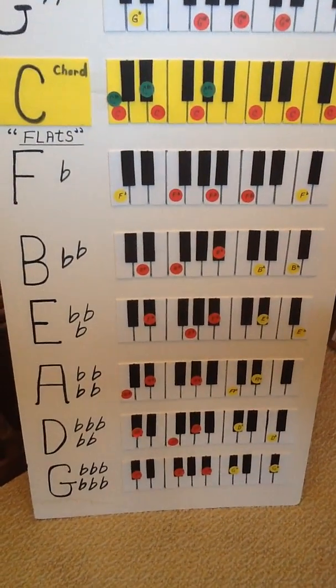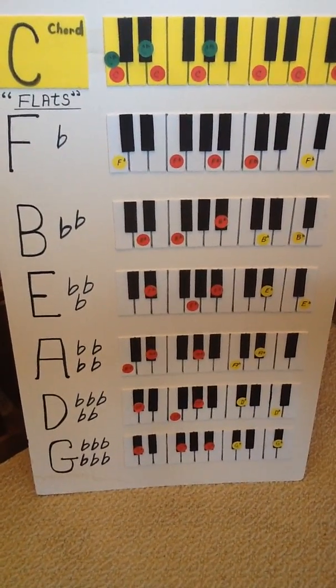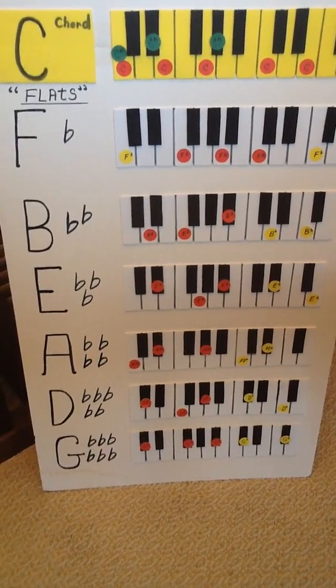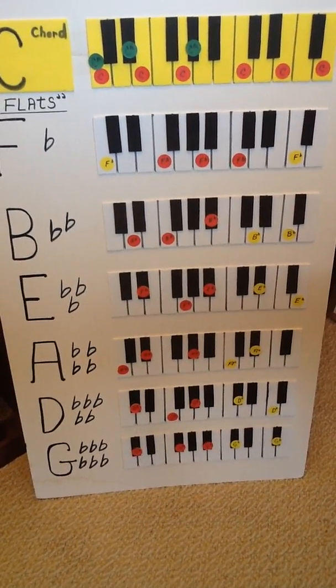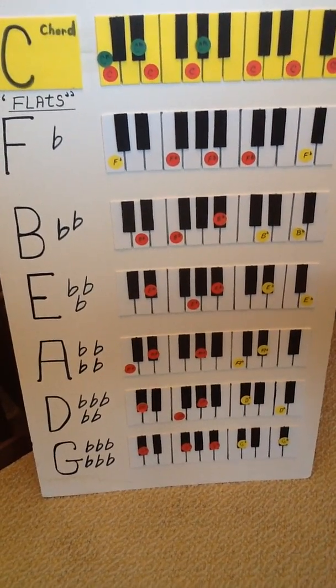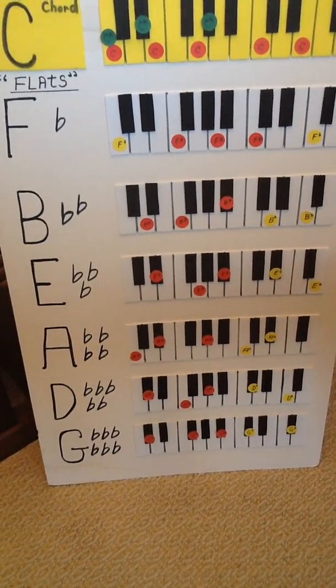If you're playing with flats, then one flat is F. And there are your placements on the keyboard. Now, any of these keys where I have shown placements, those are the keys that you would play to play an F flat.